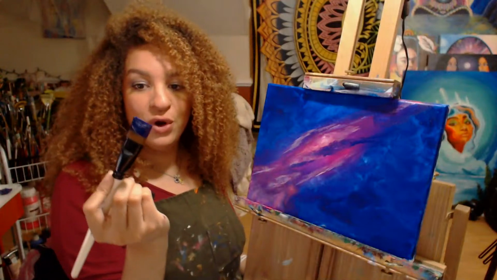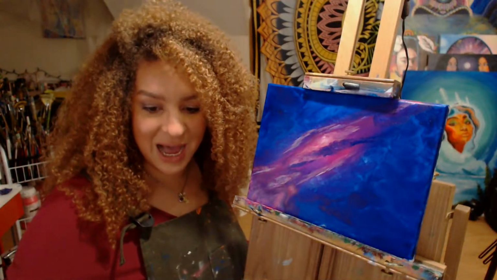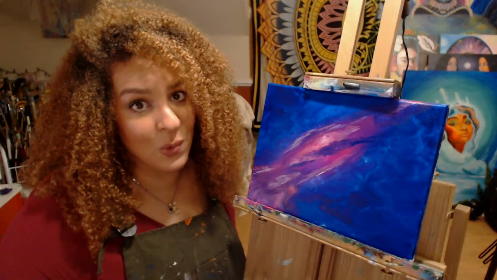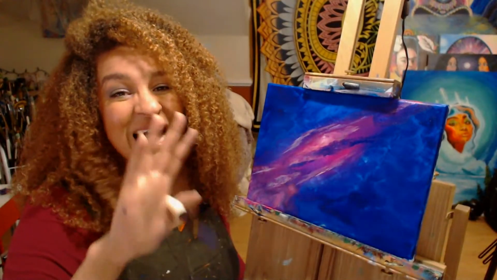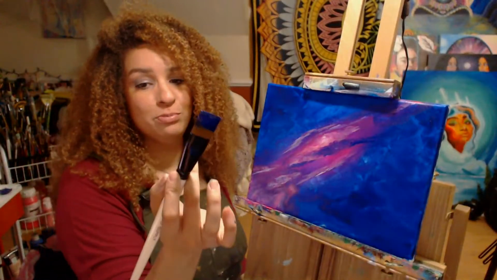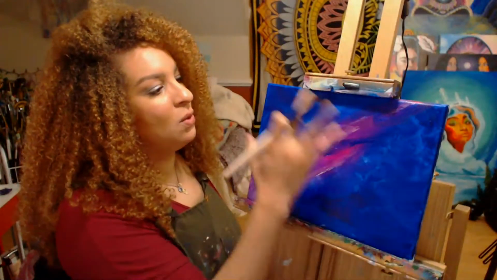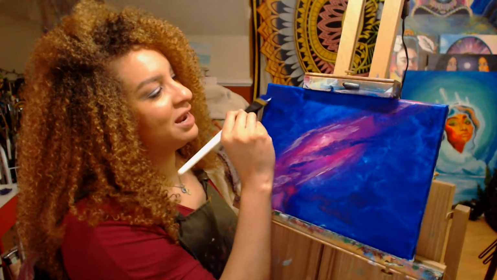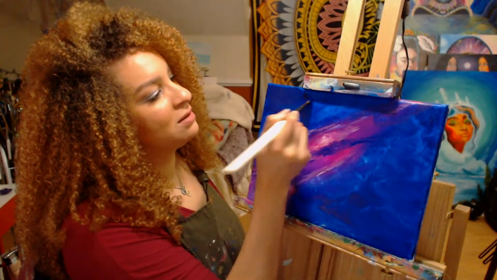So if you don't have a very dark blue, you can just add some black to it. Just be really careful because black goes a very long way. So it's like the tiniest bit of black, okay? And barely put paint on your brush because you just don't want to ruin everything you just did. So I'm just going to take the dark blue that I have and darken up this corner.